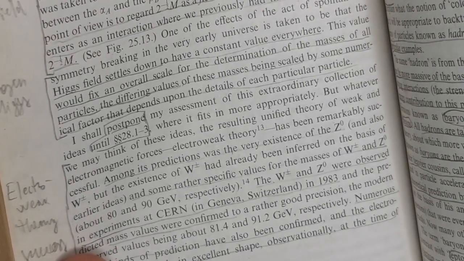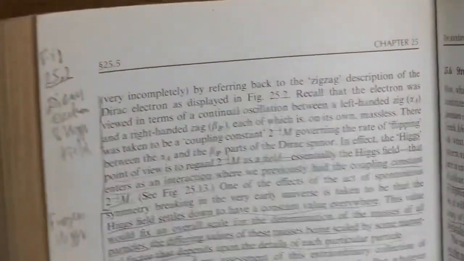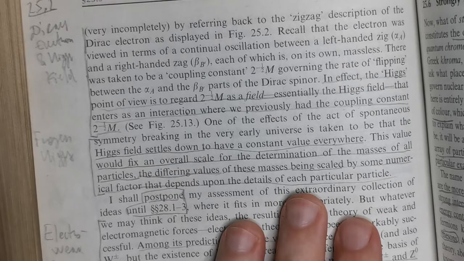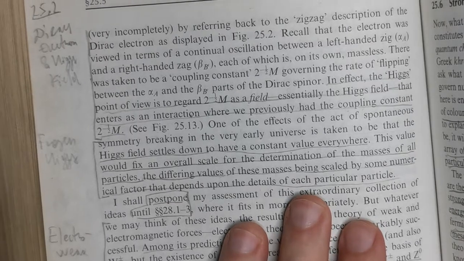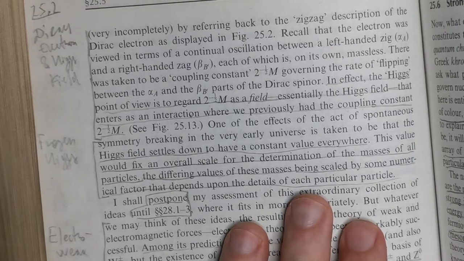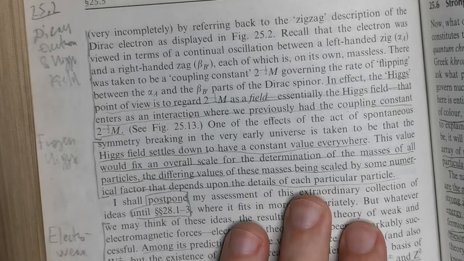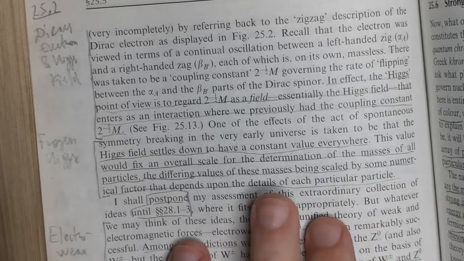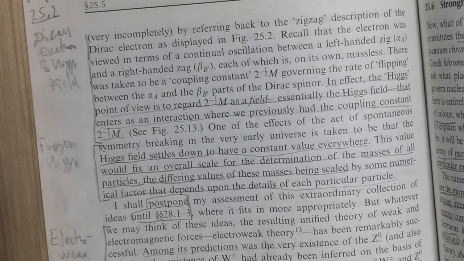So in the next paragraph, he talks about the frozen Higgs field. It has a constant value everywhere, which is frozen, and this value fixes the overall scale for the determination of the masses of all particles, with different values of those masses being scaled by some numerical factor that depends upon the details of each particular particle.